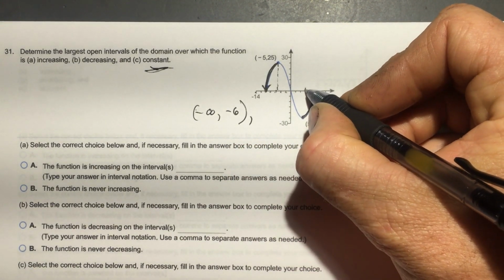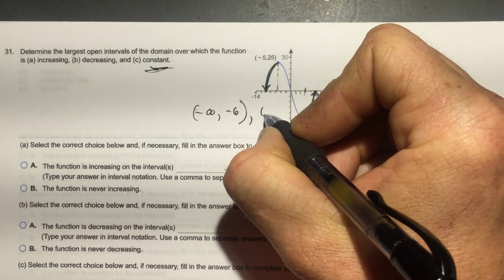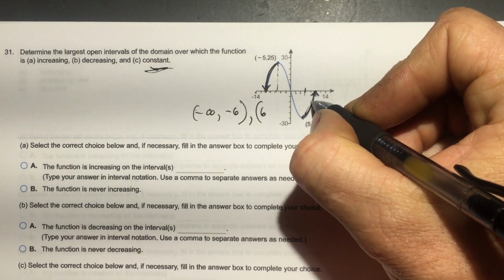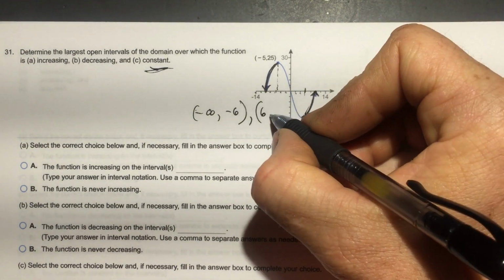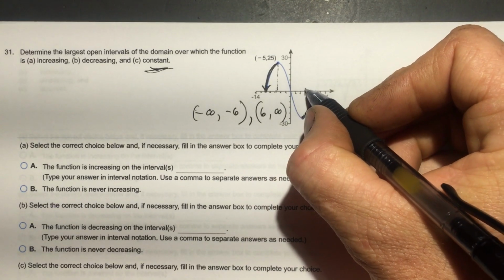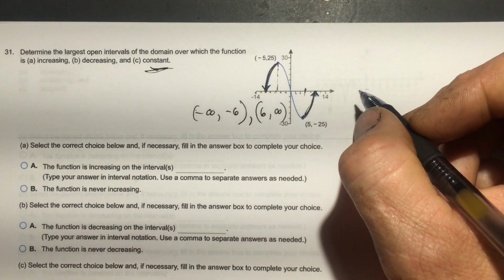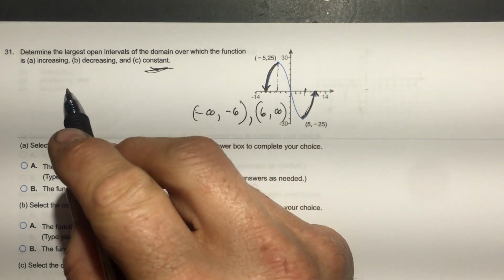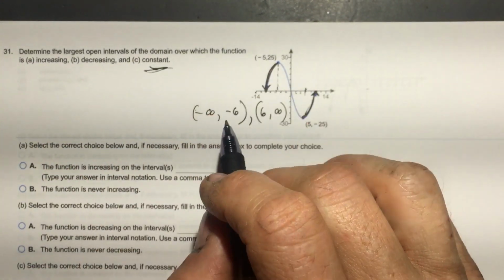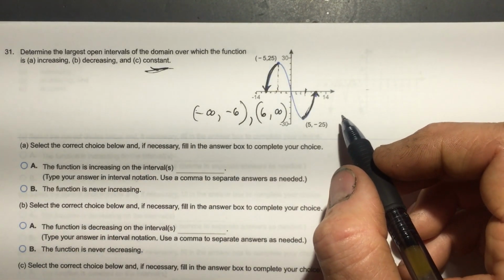This one starts increasing right here, positive 6. And then it's got this arrow, which means it goes forever to the right. Your intervals are always your x values. You always look at the x values for your intervals of increasing and decreasing.